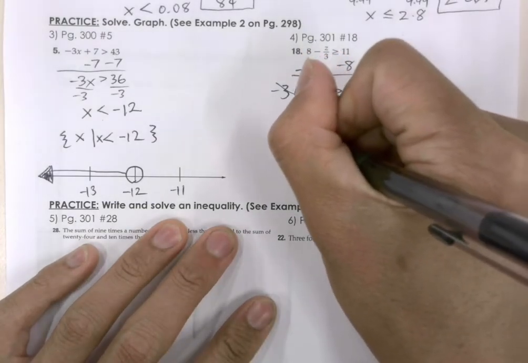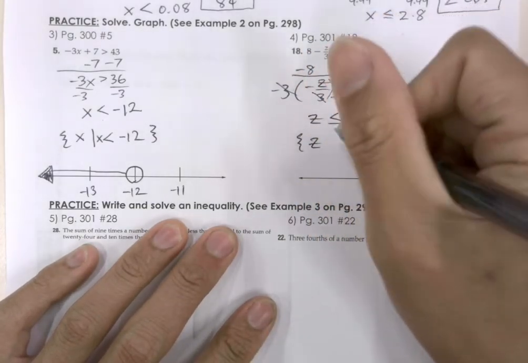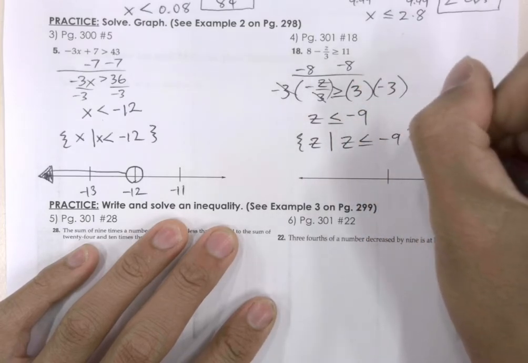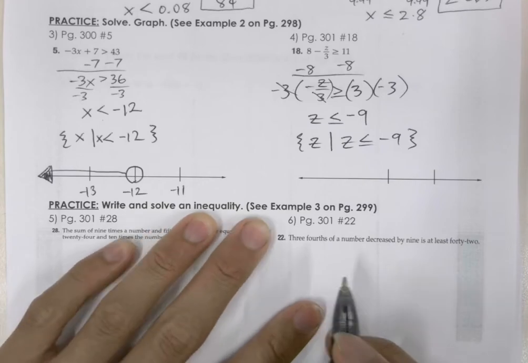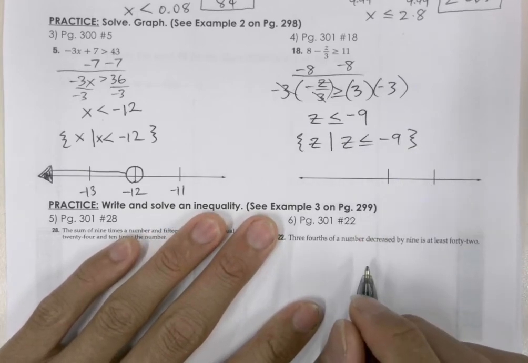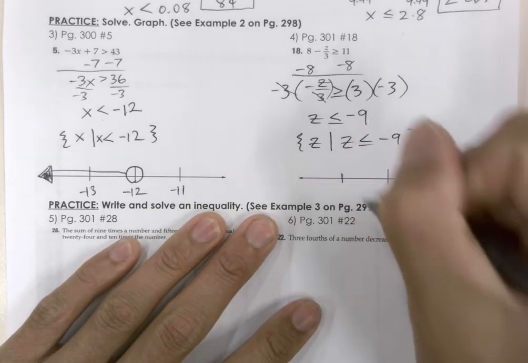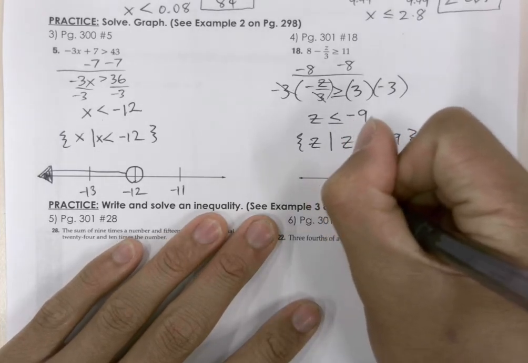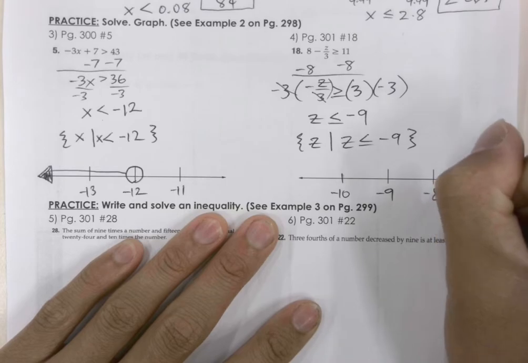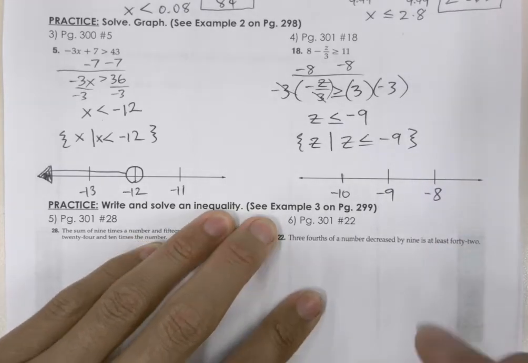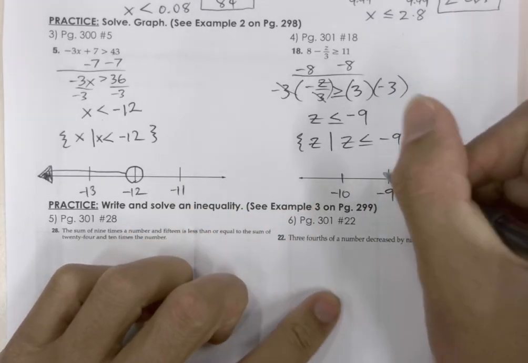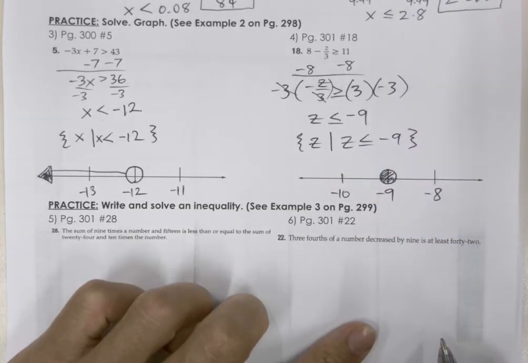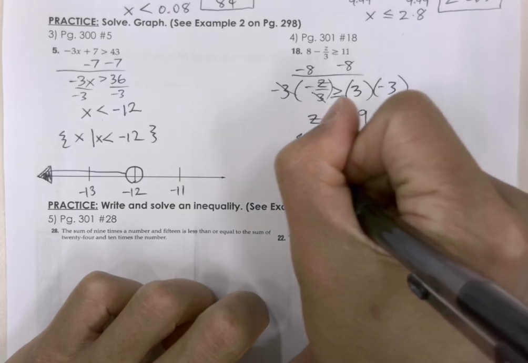And what is our solution set? It is all z such that z is less than or equal to negative 9. And now we want to graph that. So we're going to use negative 9 as our center point. Put negative 10, negative 8 to the right. And we can see here that it's less than or equal to. So we're going to use a filled in circle, and our arrow is going to the left.